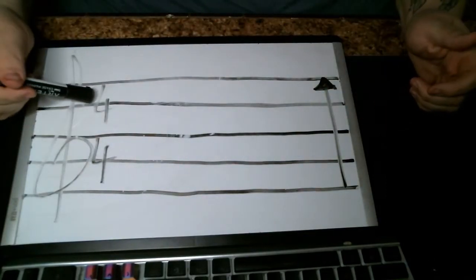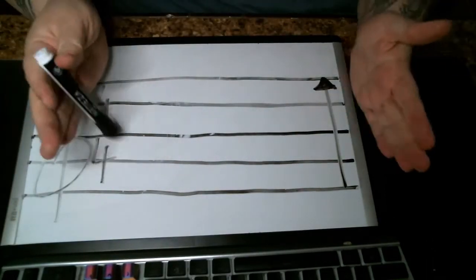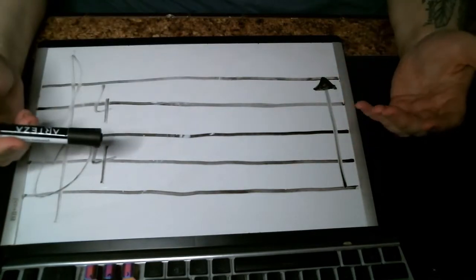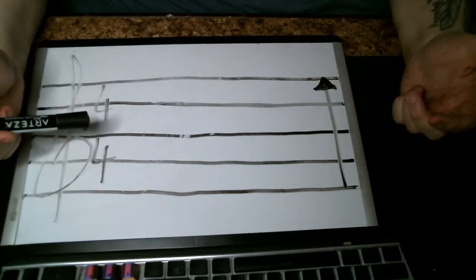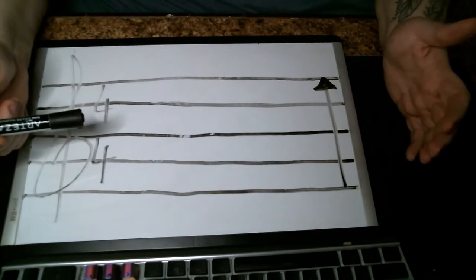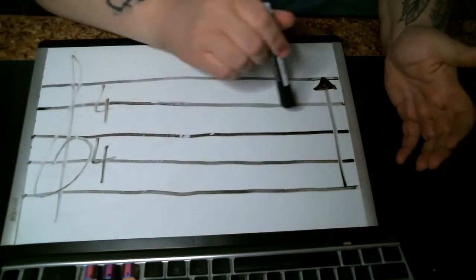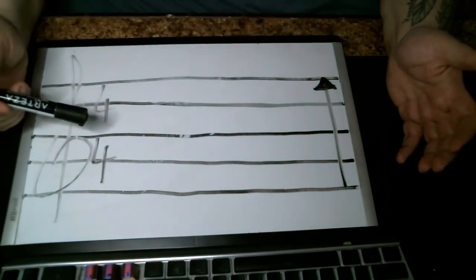So again, four beats in a measure, and our measure is this right here. And there are multiple measures in a song. And we read them like we read a book. We read it from left to right as we're going.